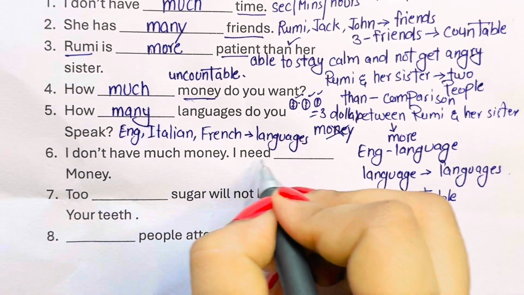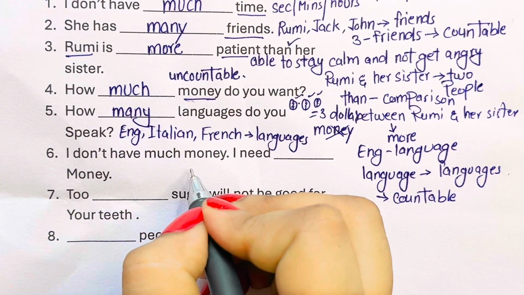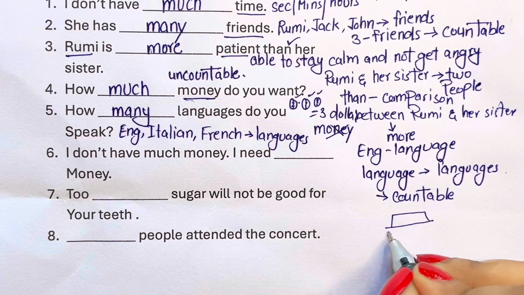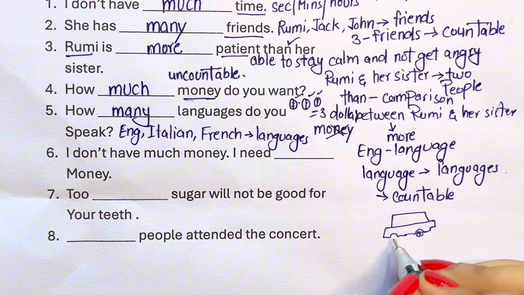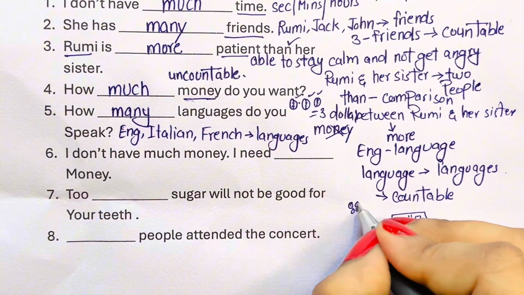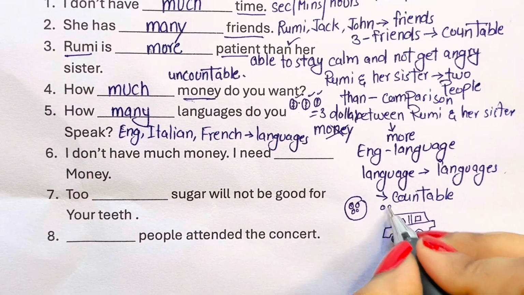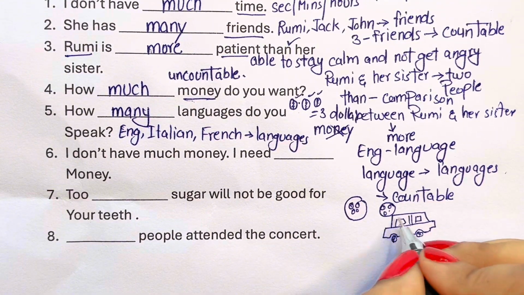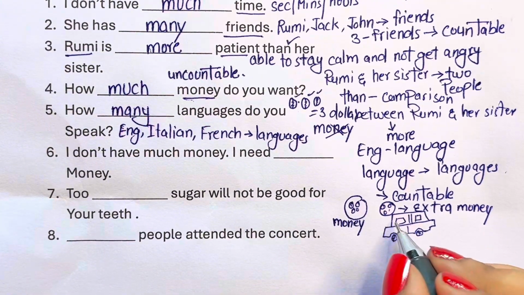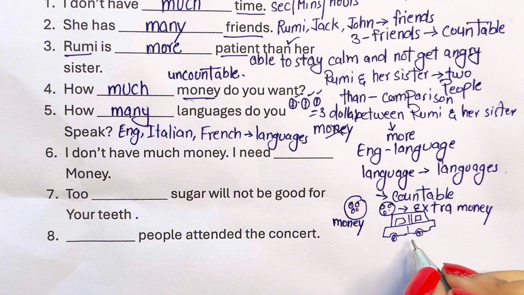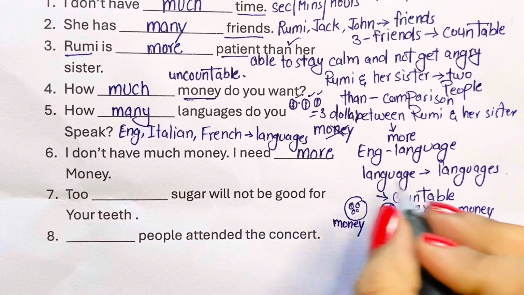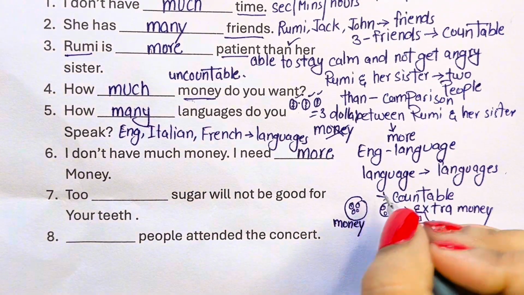Number 6. I don't have much money. I need blank money. Money is uncountable. We already know that. Suppose you want to buy this car and you don't have a lot of money to get this car. And you need extra money to buy this car. So what is the answer? More. Because more is used for an additional or extra amount of anything. And we need extra money. So the correct answer is I don't have much money. I need more money.